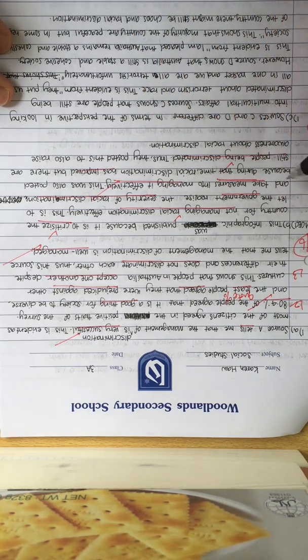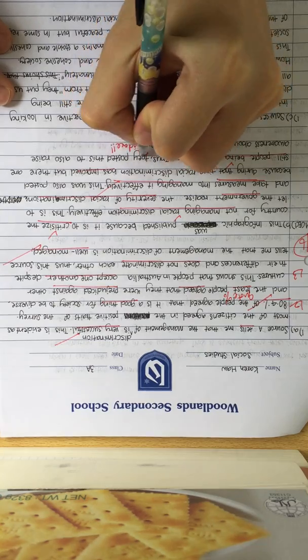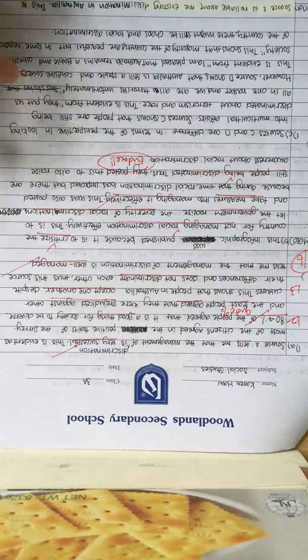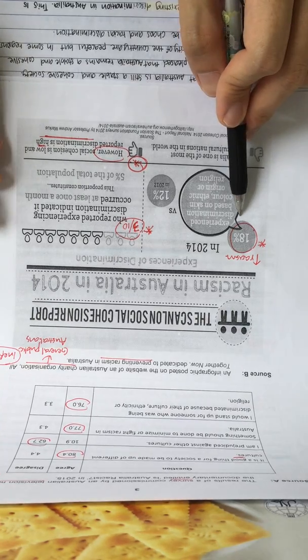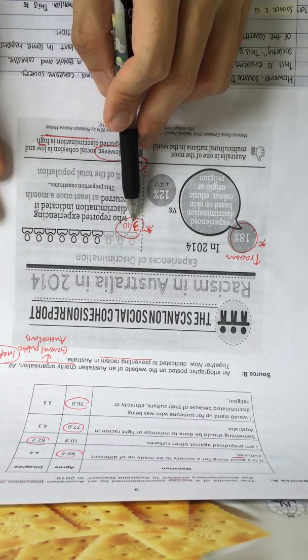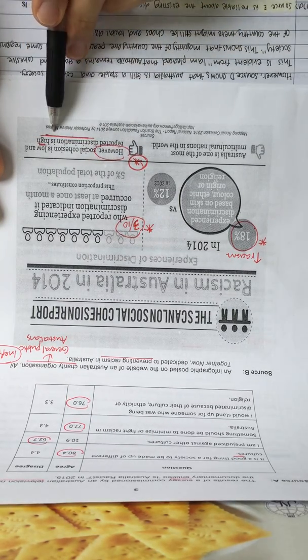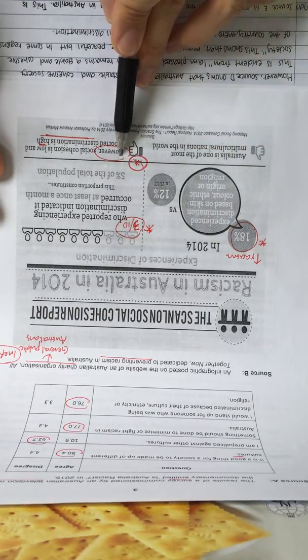You have everything except for evidence. So if you look at source B, what are the evidences you can quote? Either 18%, 3 out of 7, 3 out of 10, or this quote here that social cohesion is low. Either of these three.